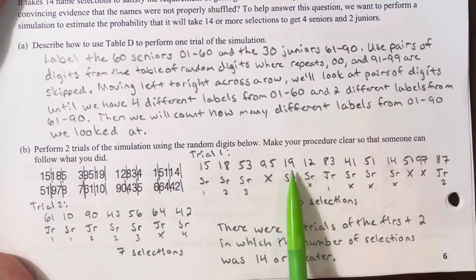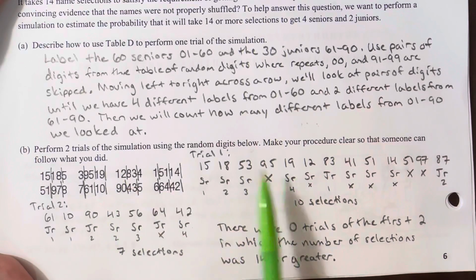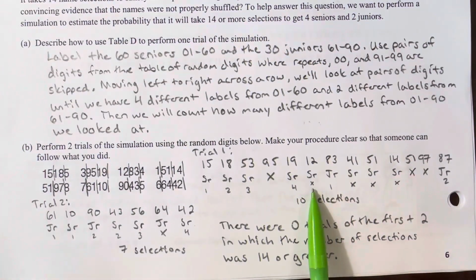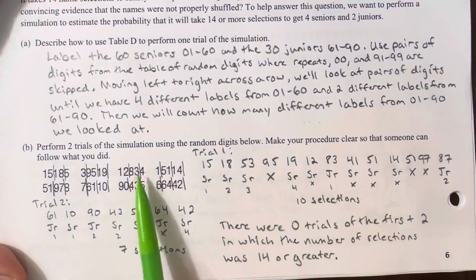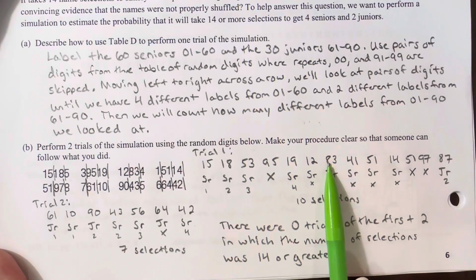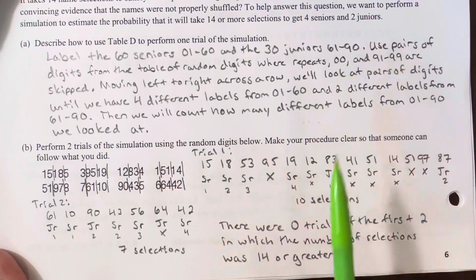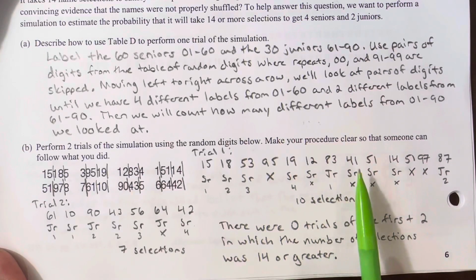All right, so my next pair was 12. That's also a senior, but it doesn't count as part of my sample. I still pulled that name out. I would still set it aside. All right, 83. 83 would count as a junior. That's between 61 to 90. So that would be my first junior.